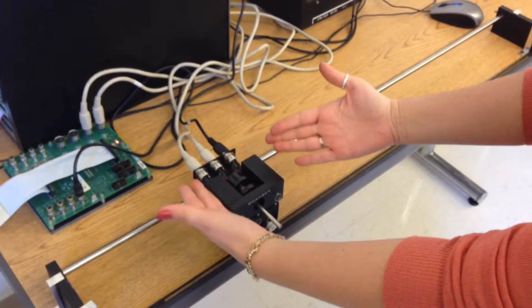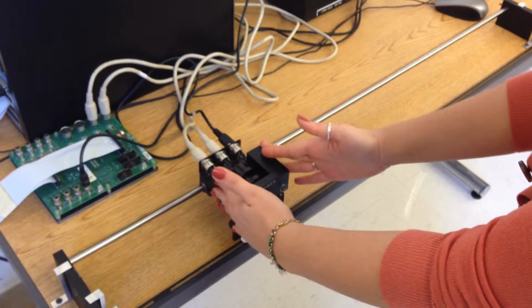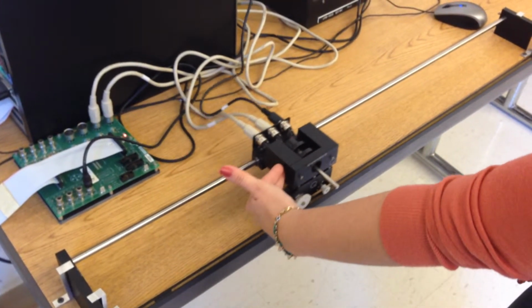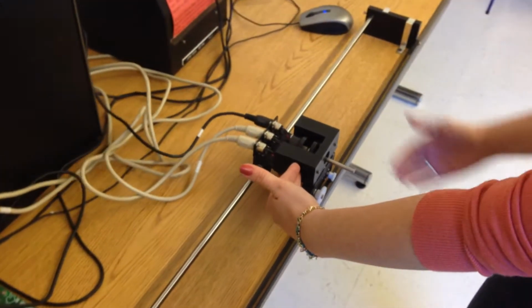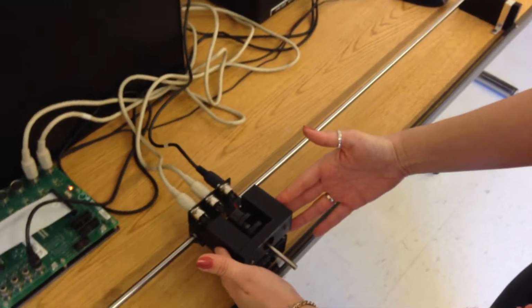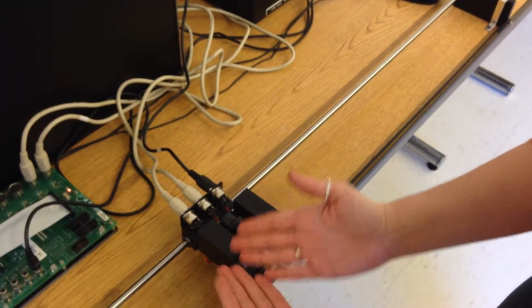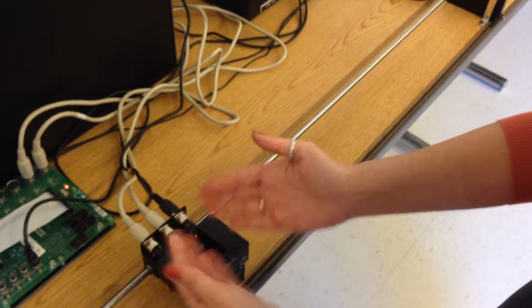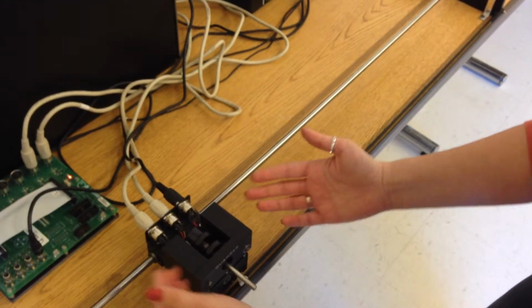What we're going to do is give a voltage to the card system, and we're going to see it moving from left to right. And keep in mind that if we give a positive voltage to the card, it will always go from left to right. Okay? So this is the positive X direction.